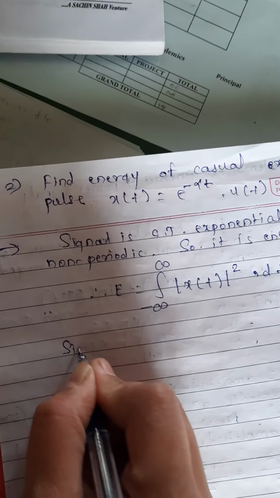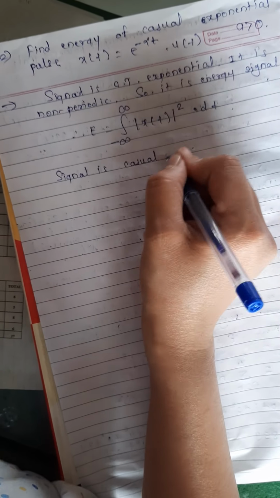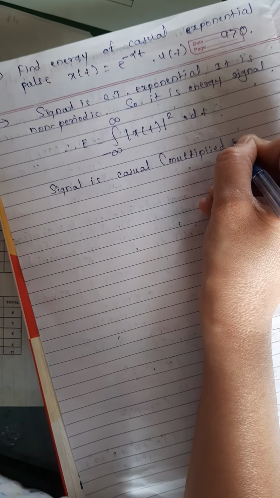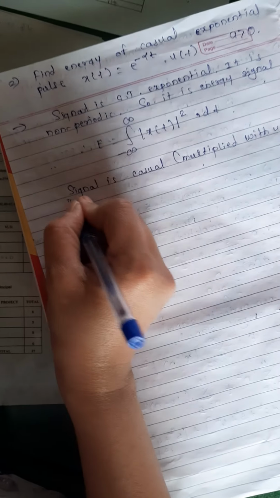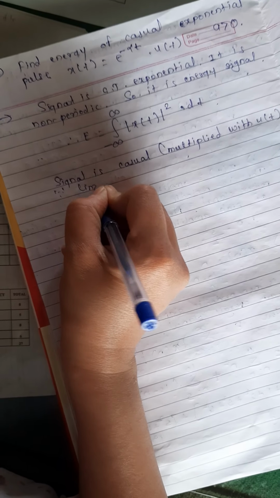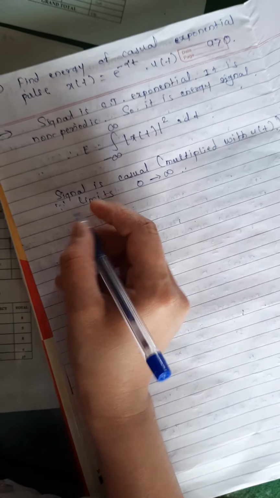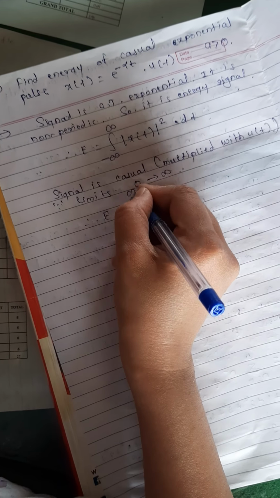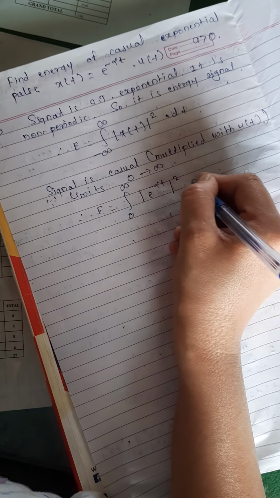We write here the signal is causal, as it is in bracket we can write multiplied by u of t, so limits will be 0 to infinity. Therefore E is equal to, limits from 0 to infinity, e raised to minus alpha t square into dt.